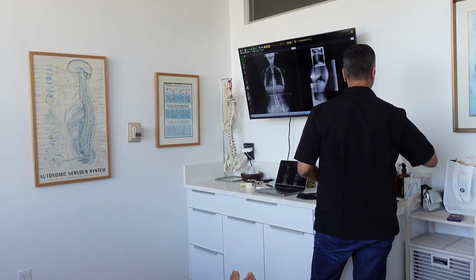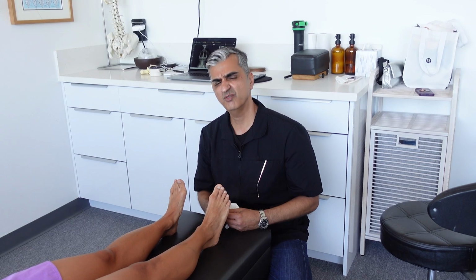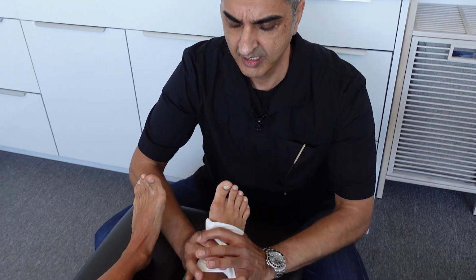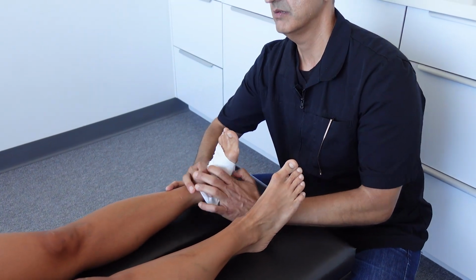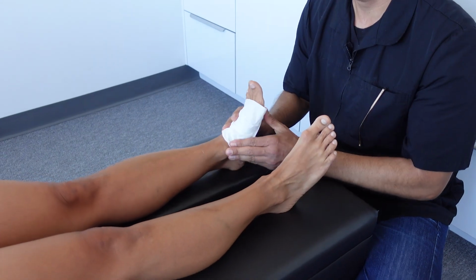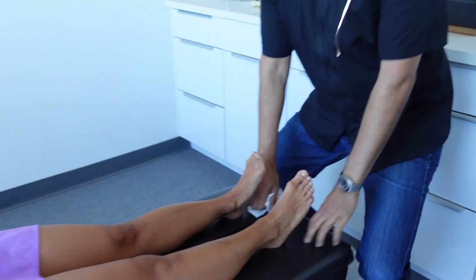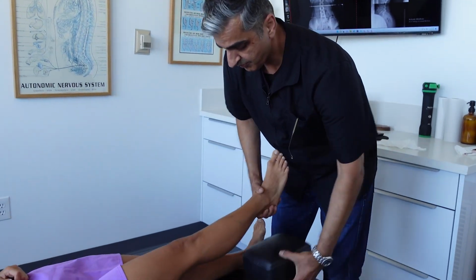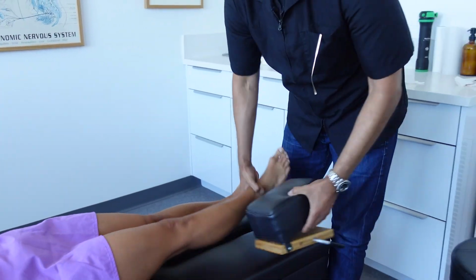Alright guys, let's do AS talus, bilateral medial tilt. Come over. Now I'll use the board to tune everything up, okay? You can deal with it. AS talus, medial tilt, posterior fibula.